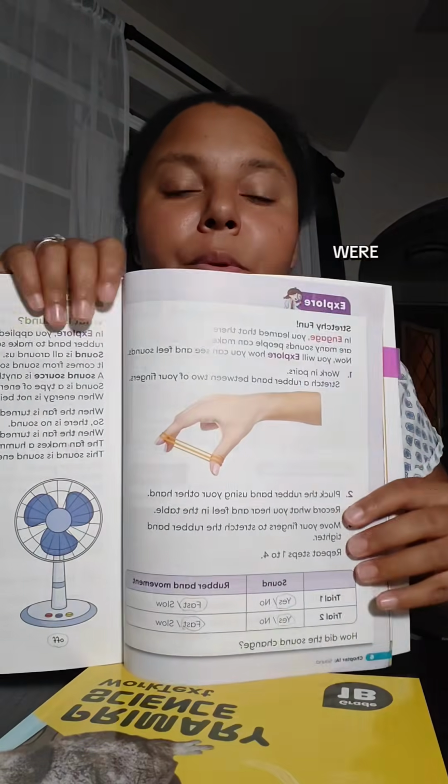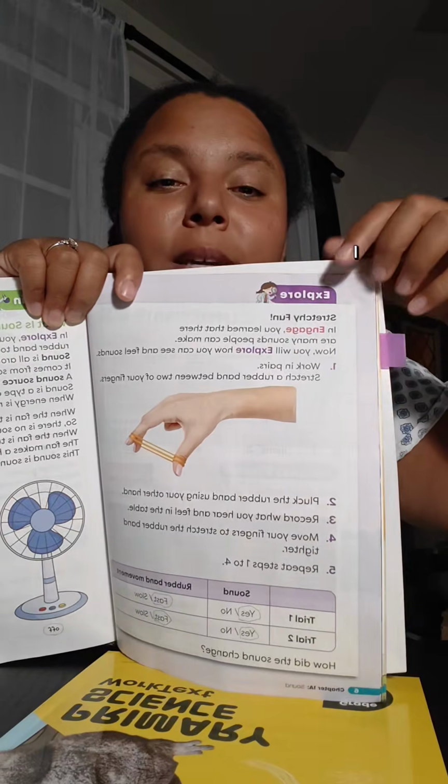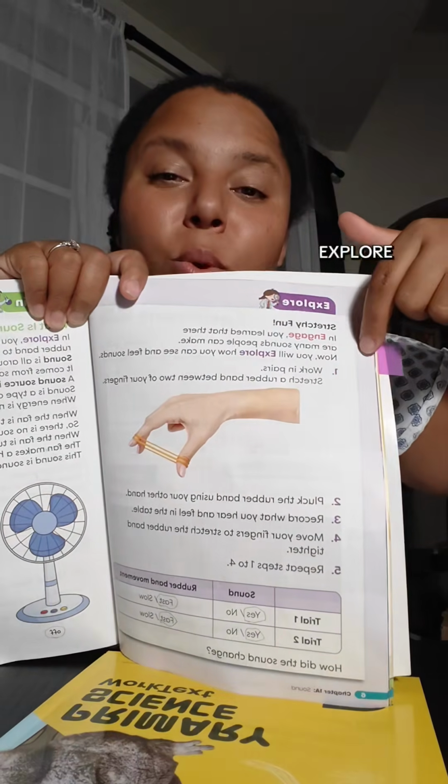So there's 5 sections. There's engage, explore, explain, elaborate, and evaluate. So today we did the engage. So you're engaging the student in the topic, and the topic was sound. So what is sound? And then tomorrow we're going to do, okay, well, I lied. We were supposed to do it yesterday and we didn't get to it. So I did engage and explore today.